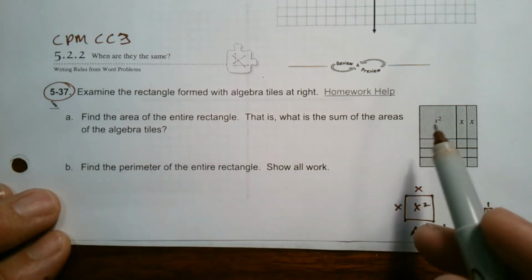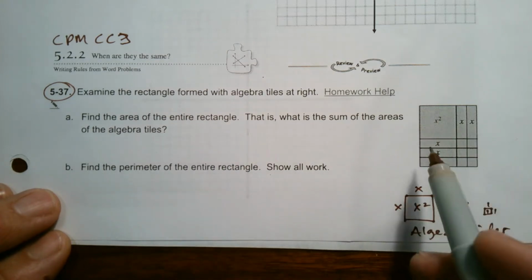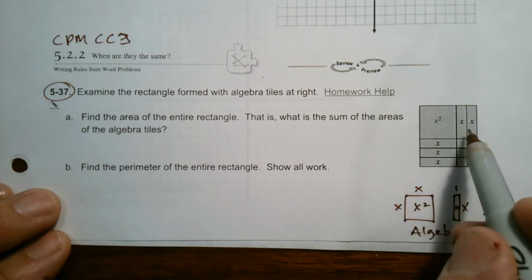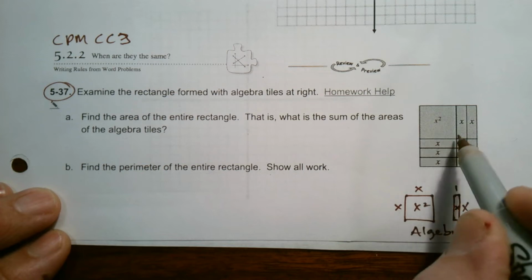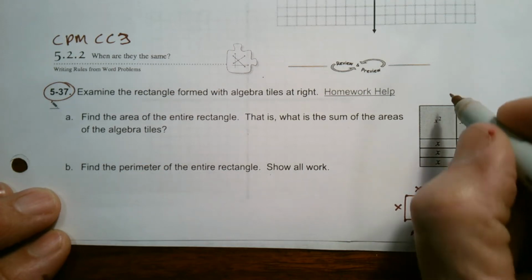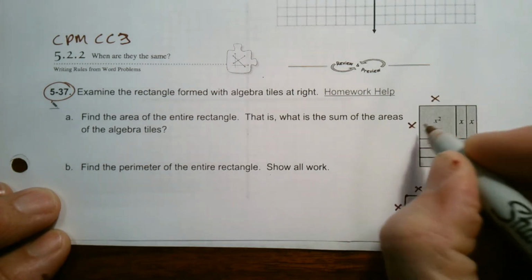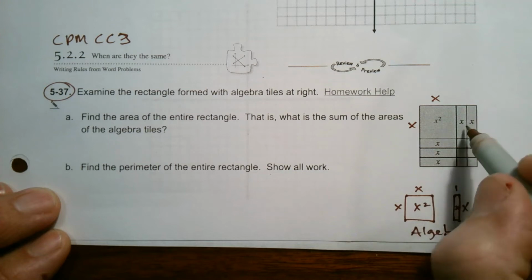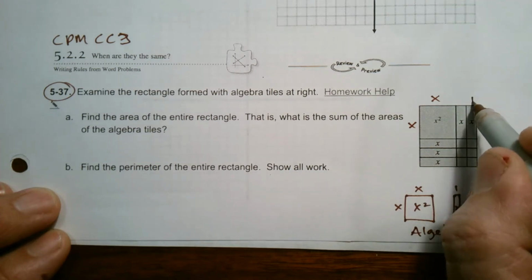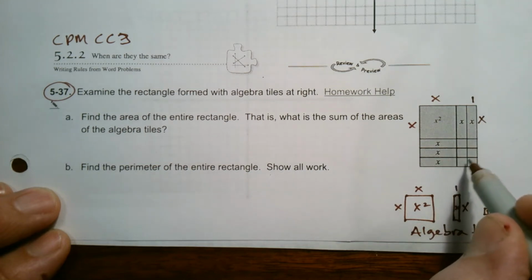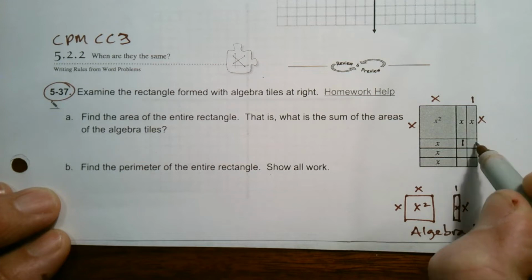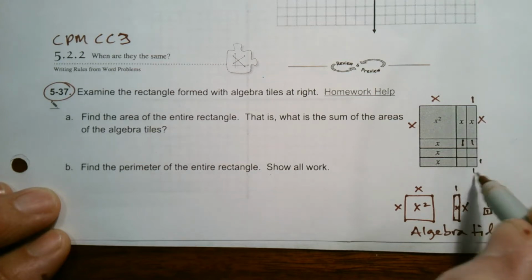Remember, the area of each section is already listed here. The area of this is x squared because the dimensions are x by x. The area of this rectangle is x because the dimensions are 1 by x. And each of the areas of the little squares is 1 because their dimensions are 1 by 1.